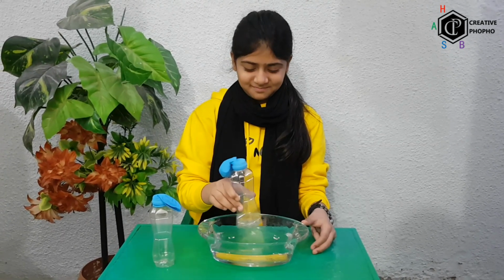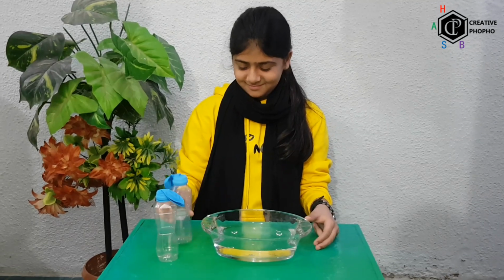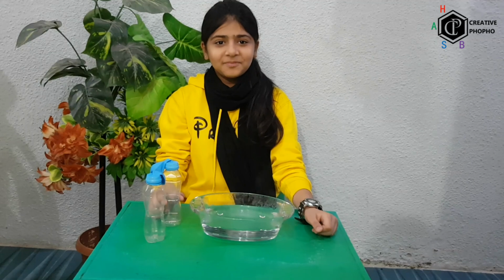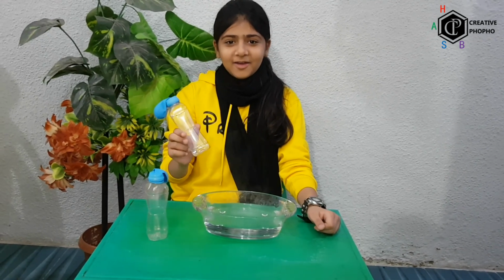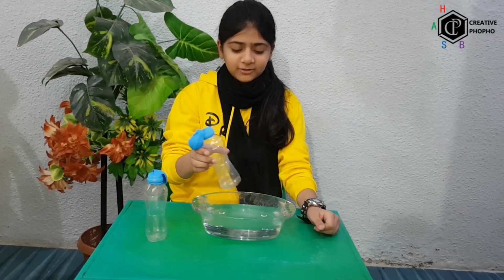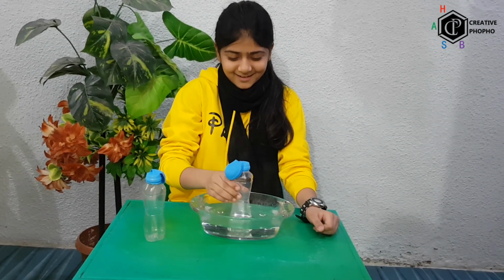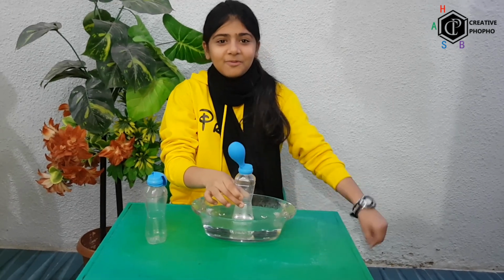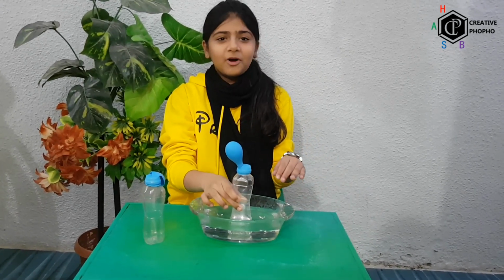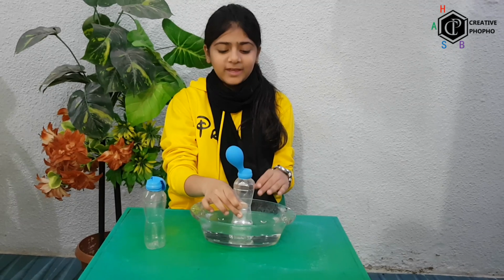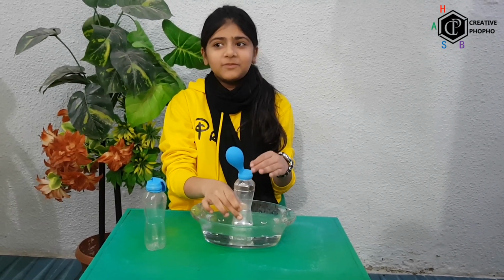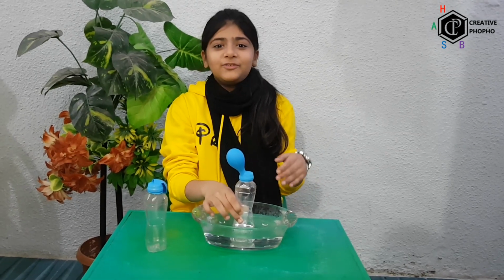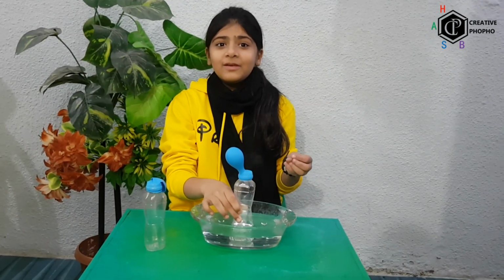Now we are going to try the effect of warm water onto the balloon. Now I am putting the bottle into the warm water. Let's see what happens. Ooh, the balloon starts to blow because the warm water produces air inside the bottle to heat up the balloon. The faster moving particles begin to move faster and faster and soon they expand. The balloon fills up.